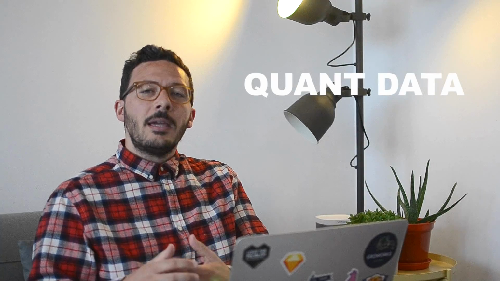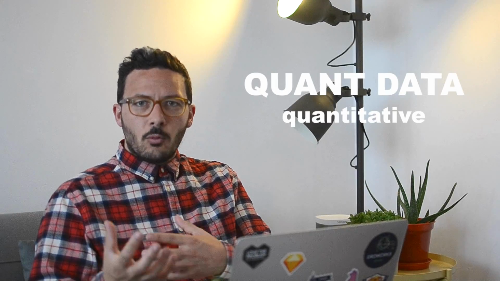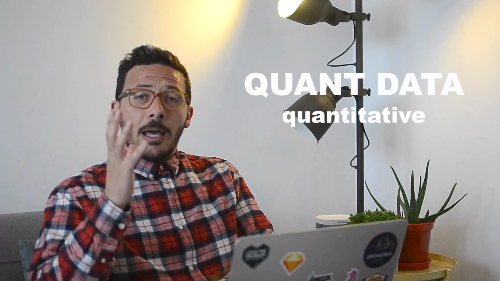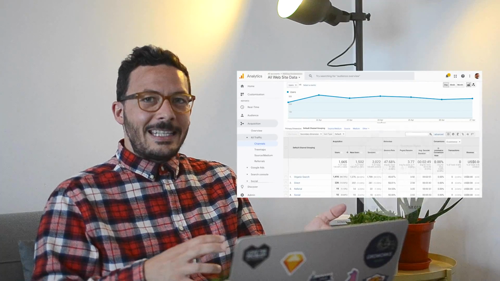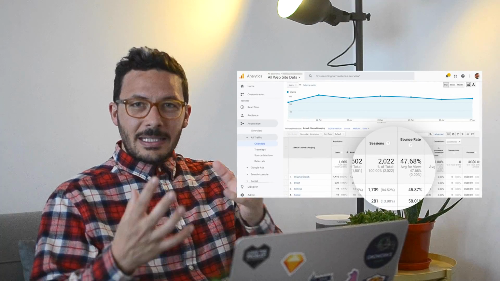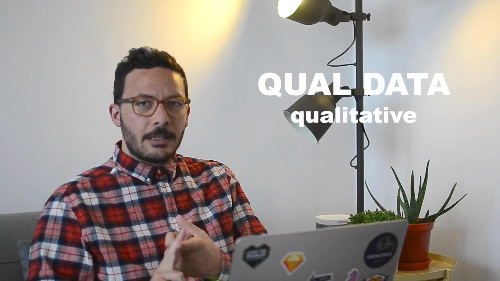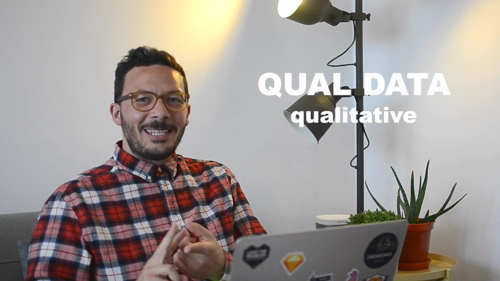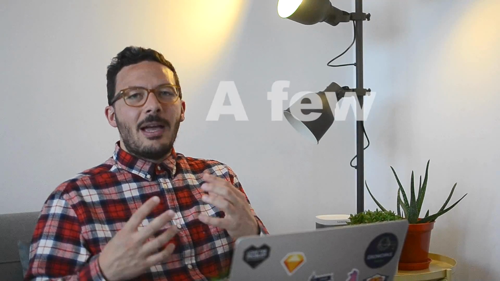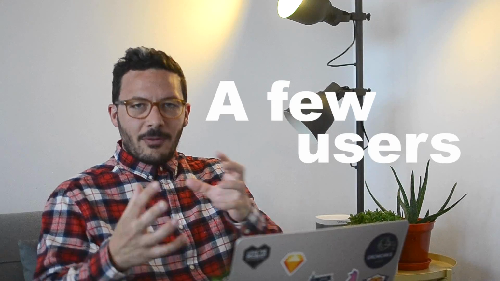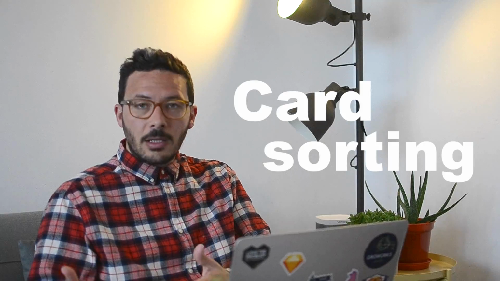We have quant data, also called quantitative. That type of data is like when you go on Google Analytics and you see a lot of numbers there, percentages. That is what is called quant data, briefly. Then we have qualitative. Qualitative data, or qual data, is when you speak to users. You have fewer numbers, like 5, 20, I don't know, but fewer numbers, and you speak directly to users. Usability testing, for example, card sorting, that type of thing is qual data.